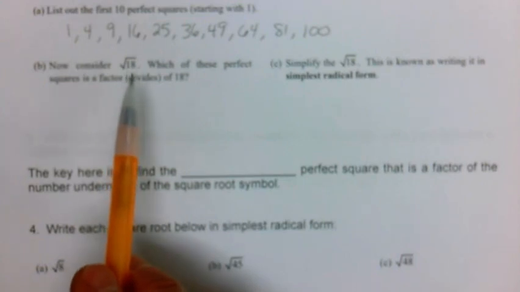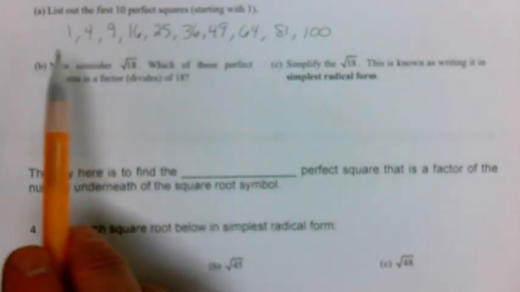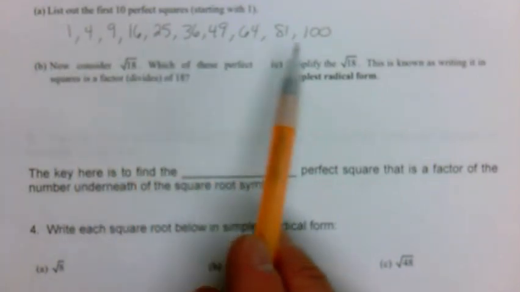I'm now going to see how I can simplify the square root of 18. 18 is not a perfect square. It doesn't appear in this list here. There's no whole value times itself that equals 18. So what we want to do is try to simplify this square root, and we're going to do that by using our perfect squares. We're going to look at this list of numbers and figure out, is any of these perfect squares a factor of 18? Does any of these numbers go into 18 evenly?